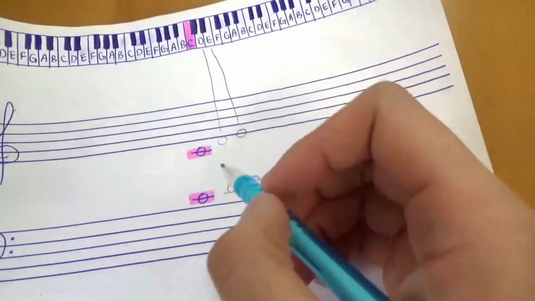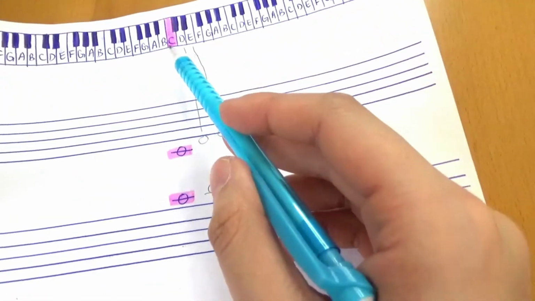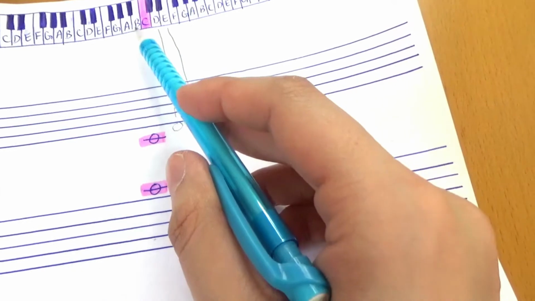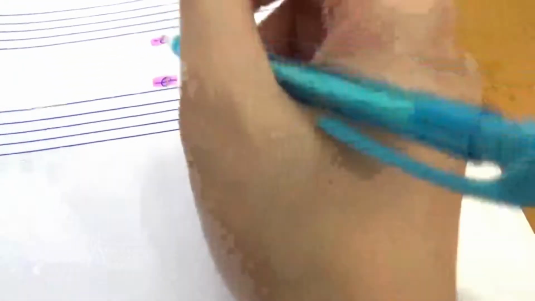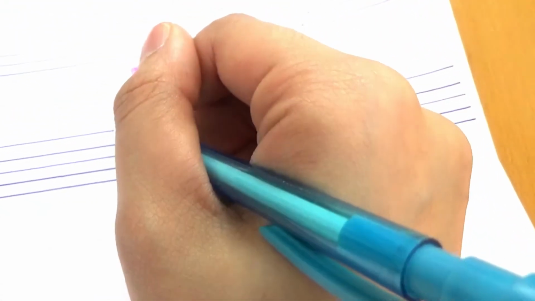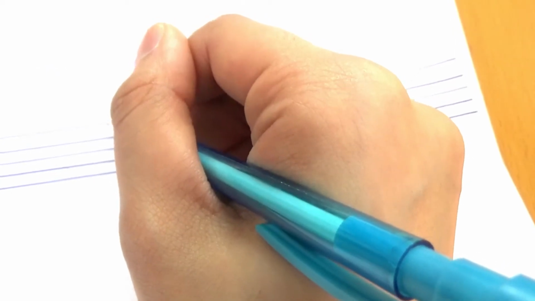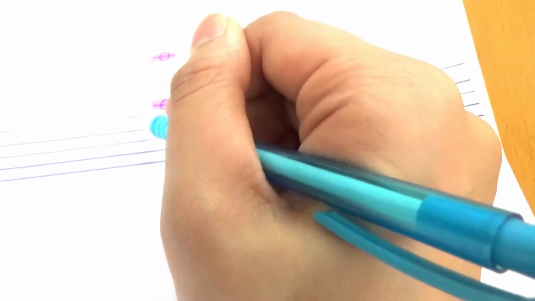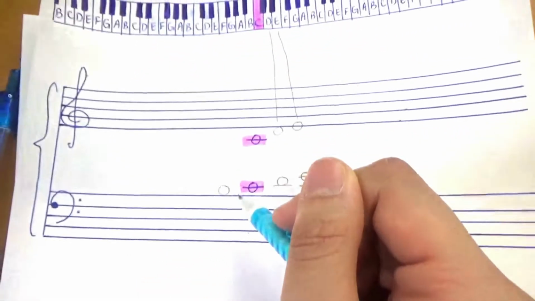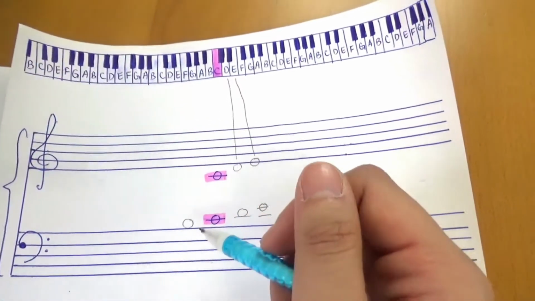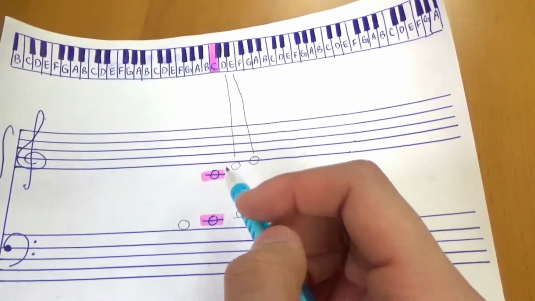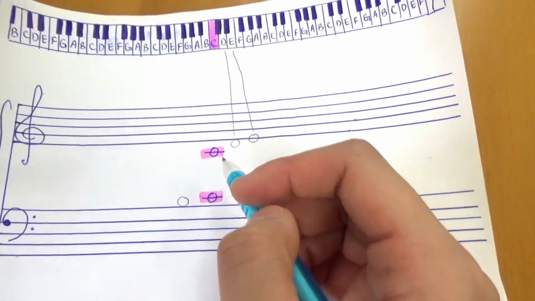Similarly, now let's move down to this B here, the one that is right below middle C. In order to draw that in bass clef, very easy. All I have to do is draw one note below middle C, and so that's going to sit on the very top line of the bass clef staff. Okay, I can draw the same notes in treble clef using ledger lines.